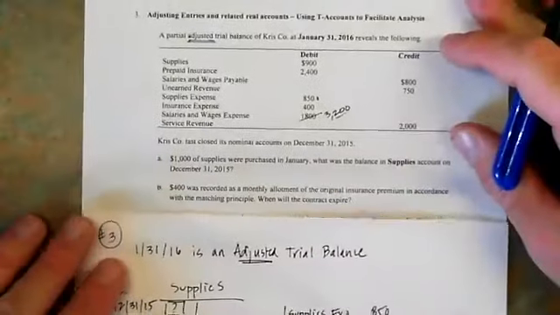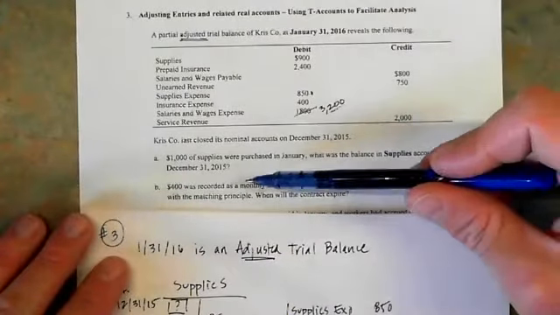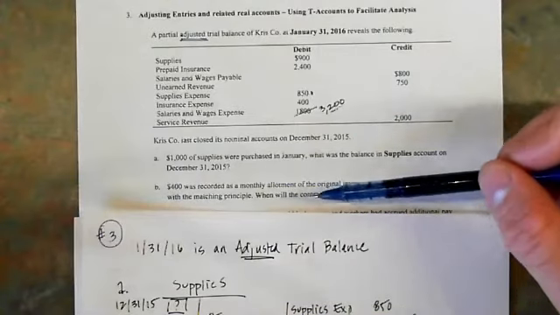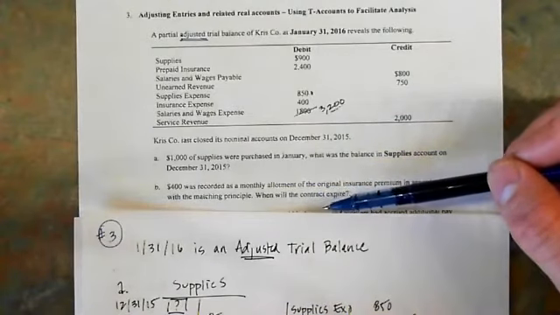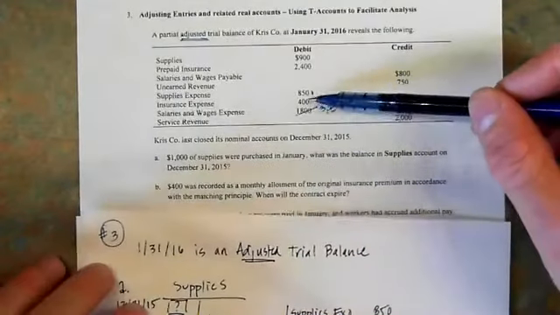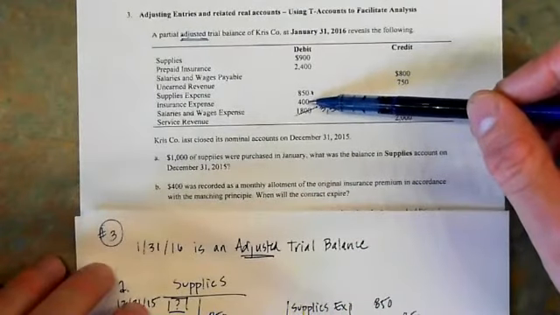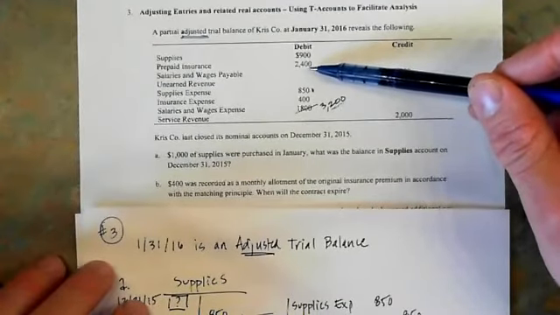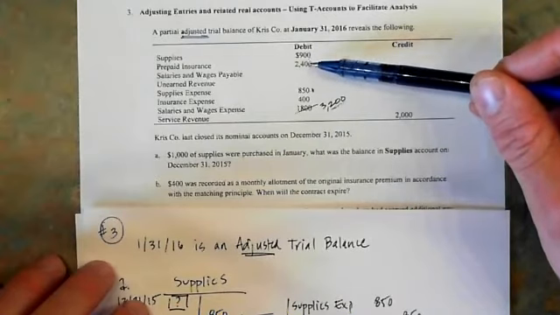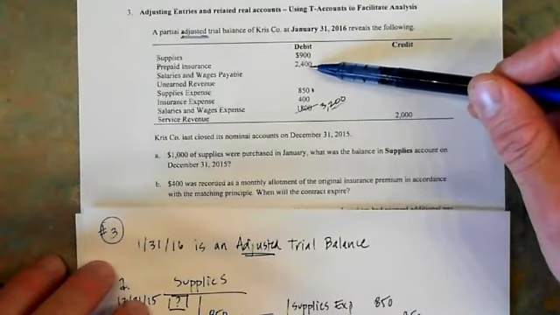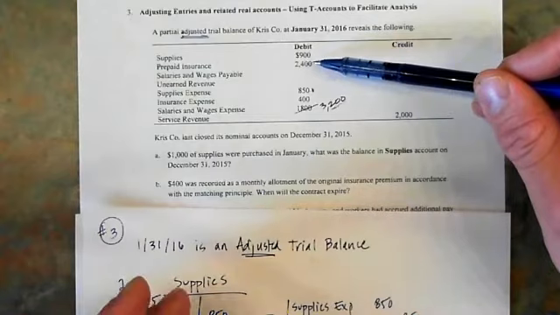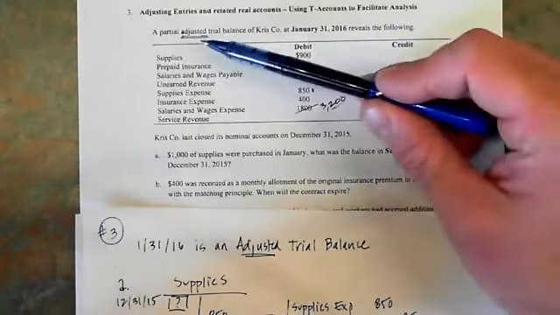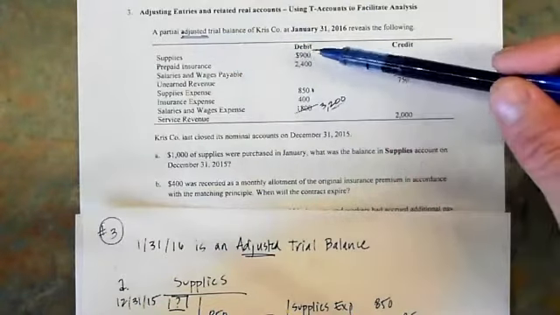For number two, B, $400 was recorded as a monthly allotment of the original insurance premium in accordance with the matching principle. When will this contract expire? So we have the $400 expense that was recorded during the month. That's good. This is the amount that's remaining, $2,400. So we take that and we say, well, if I've already adjusted it, that means that this represents February and onward, because I've already taken out January's expense, since this is, again, an adjusted balance.